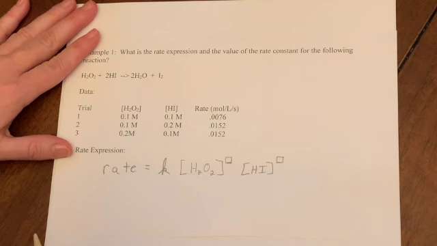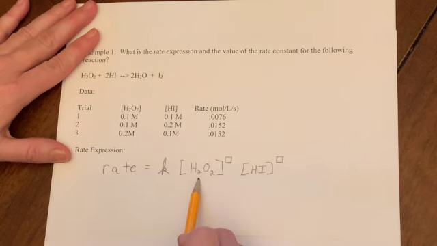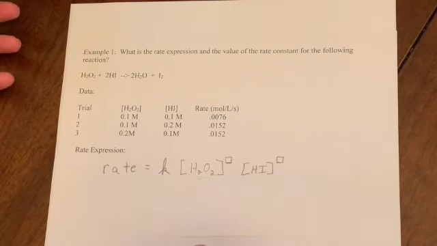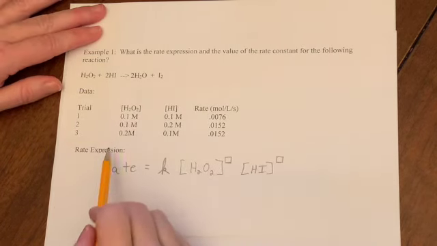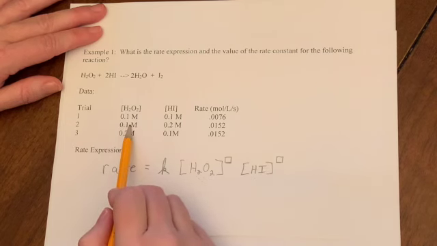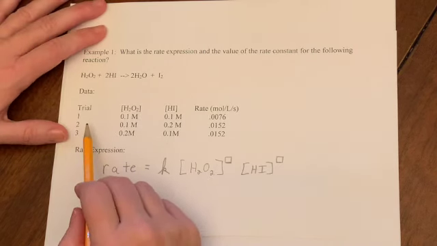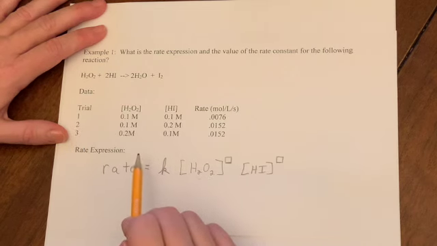I'm going to say that again. I want to see the impact of hydrogen peroxide, H2O2. I need to choose 2 trials. H2O2 changes, but HI stays the same. You can only have one thing changing, right? Only one variable there. So if I'm going to look at my different trials, trial 1 and 2, H2O2 actually doesn't change. So that doesn't help me. Trials 2 and 3, well, I have both of them changing, so that doesn't help me.